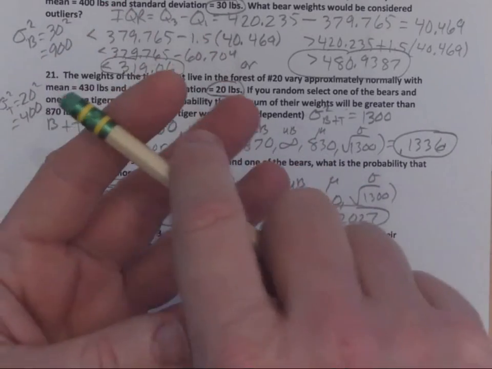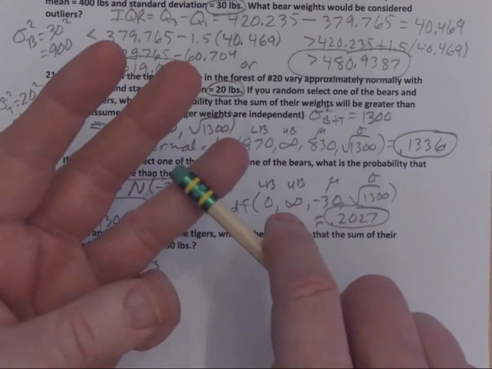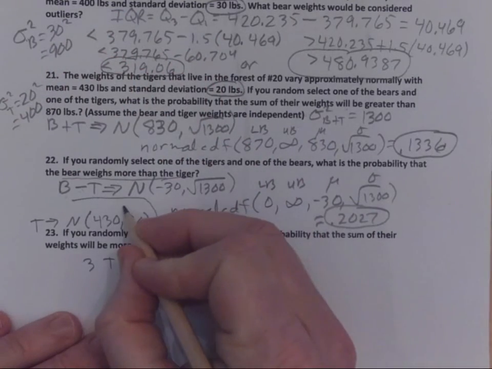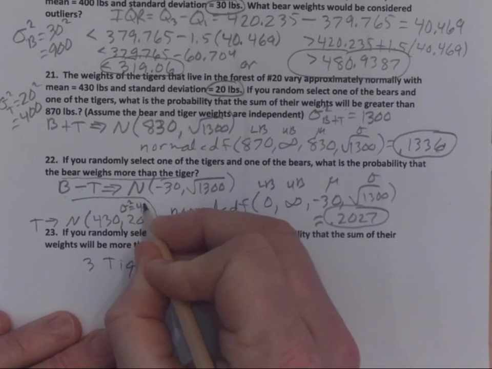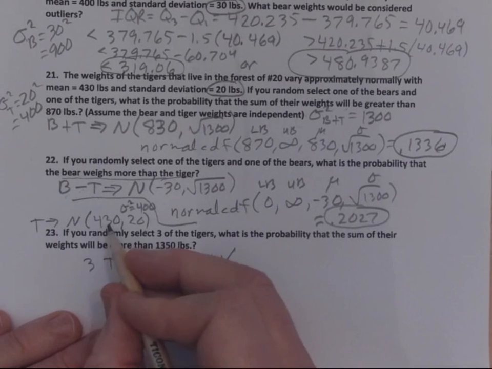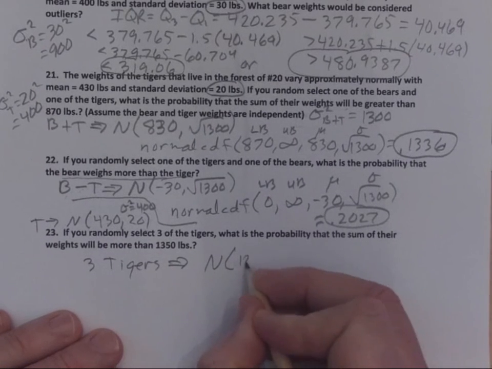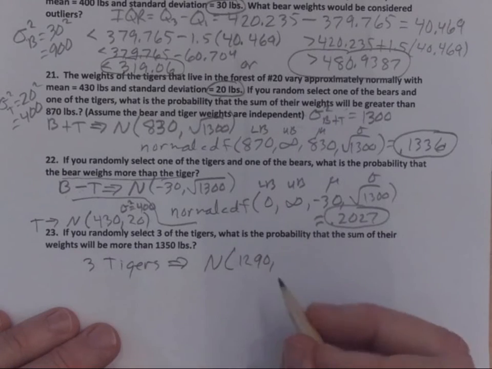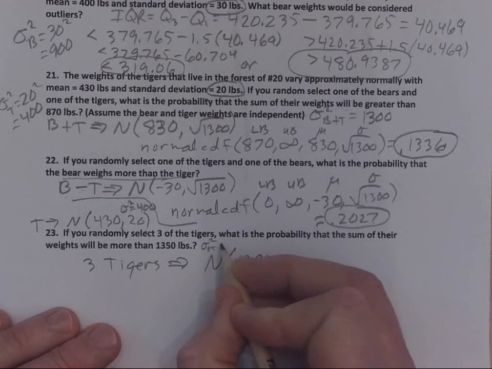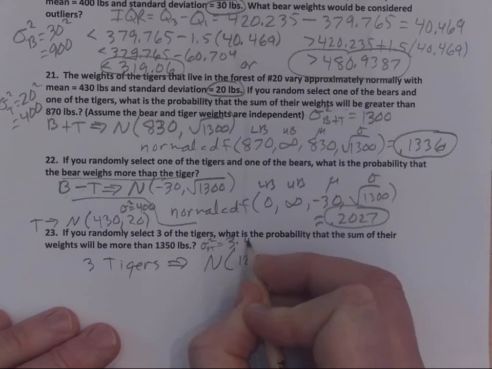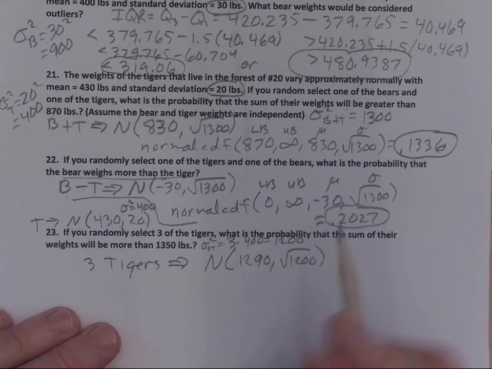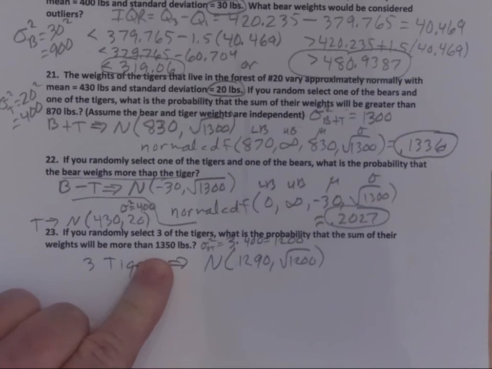1, 2, 3. And when you add together the distributions, you can add the means, but you can't add the standard deviations. You got to add the variances. In other words, we have to multiply our variance by 3. So our variance for the tiger is 400. And so for 3 tigers, it will also vary normally, and you can multiply 430 times 3. That's 1290. And then we have our variance, so our variance for our 3 tigers is going to be 3 times 400, and that's 1200, and so our standard deviation is the square root of that. And so, anyway, what's the probability that that's going to be more than 1350?